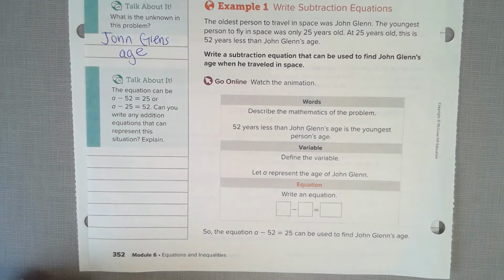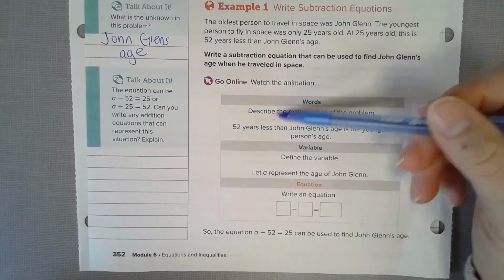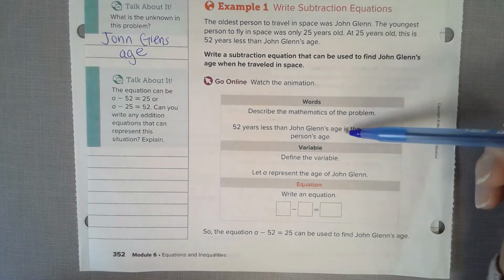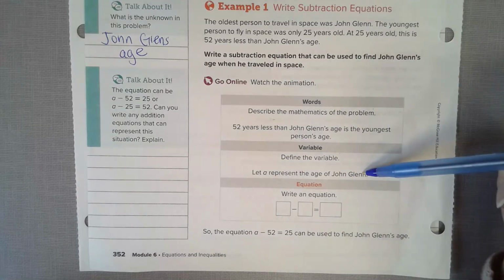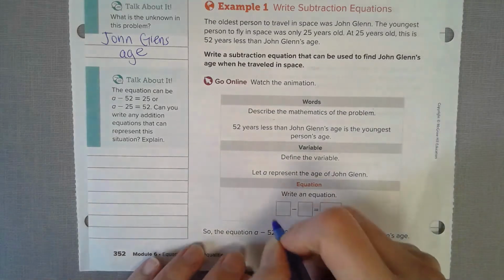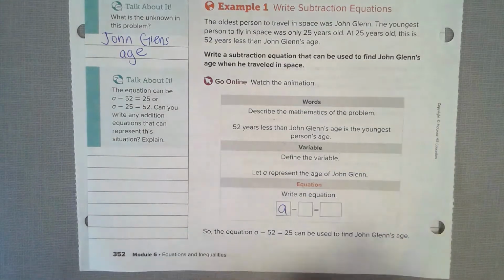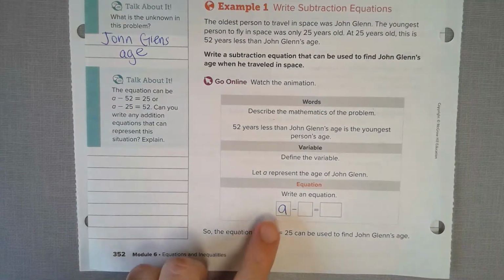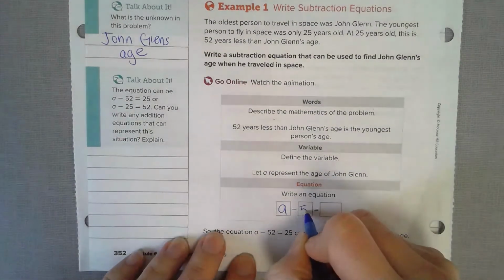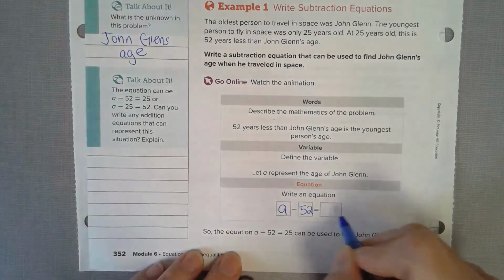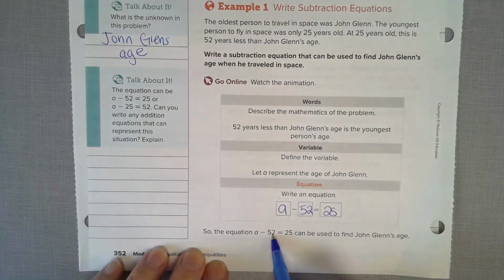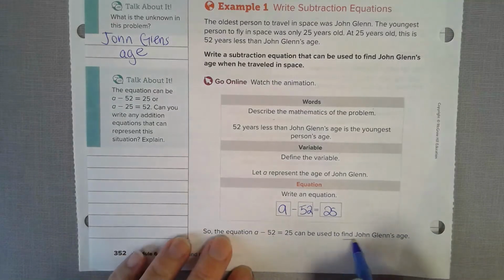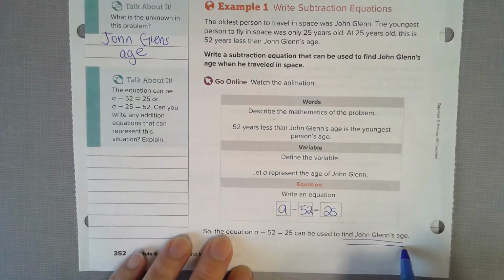Describe the mathematics of the problem. 52 years less than John Glenn's age is the youngest person's age. What's the variable? Well, we're going to let A represent John Glenn's age. Let's write an equation that matches. They want us to use the letter A. So if we do A minus 52, we get 25. So the equation A minus 52 equals 25 can be used to find John Glenn's age.